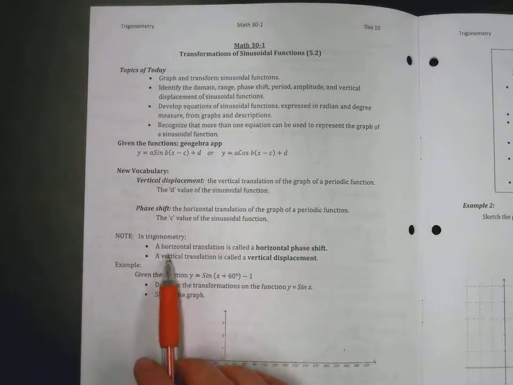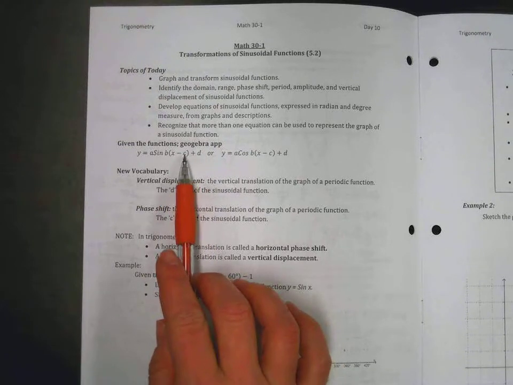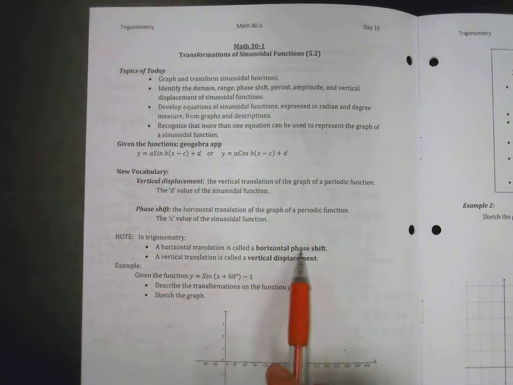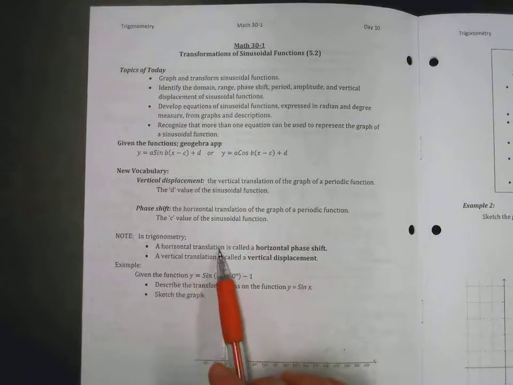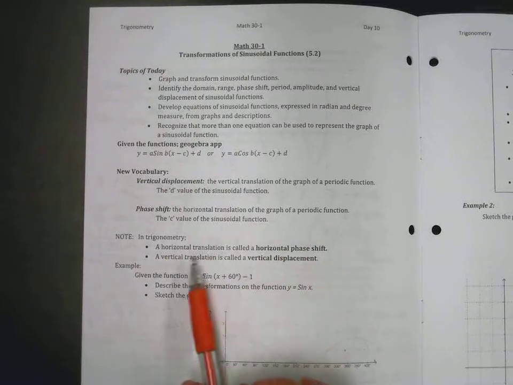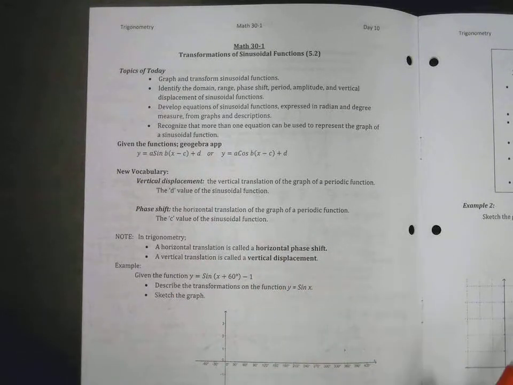So in trigonometry, rather than talking about these values as horizontal and vertical translations, we have a specific name for them, where the horizontal translation is technically just called a phase shift, and the vertical translation is called vertical displacement.